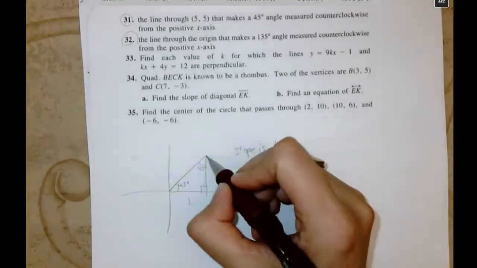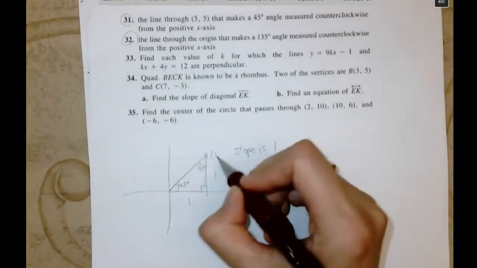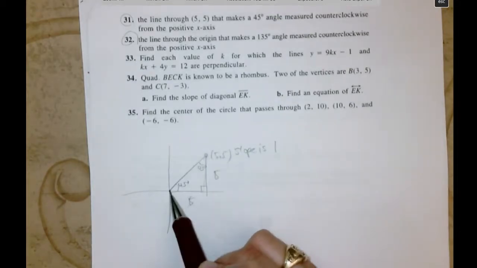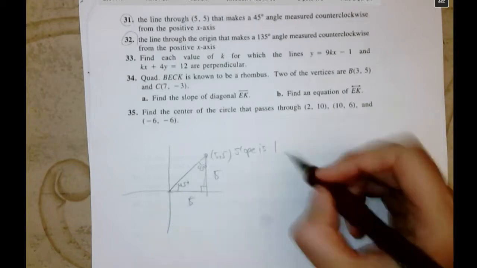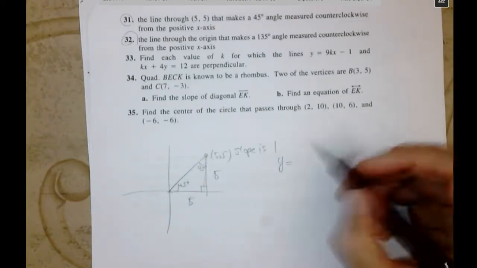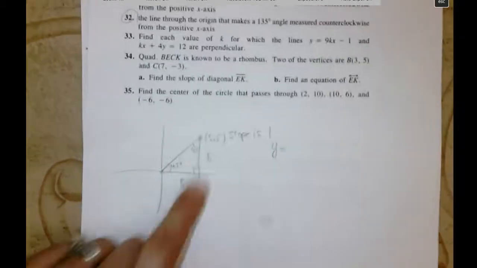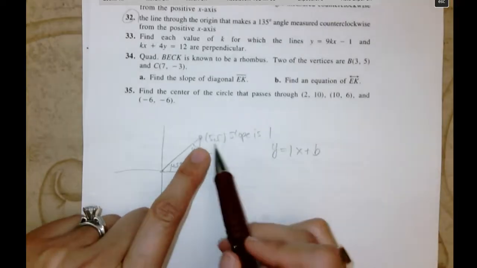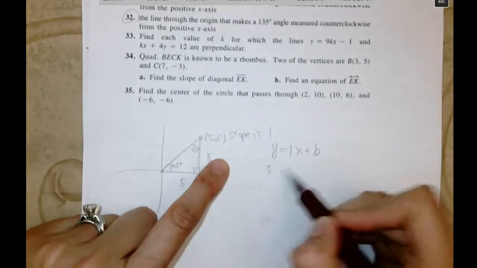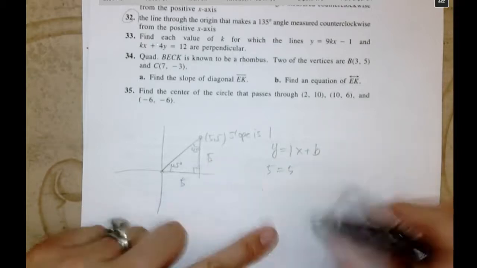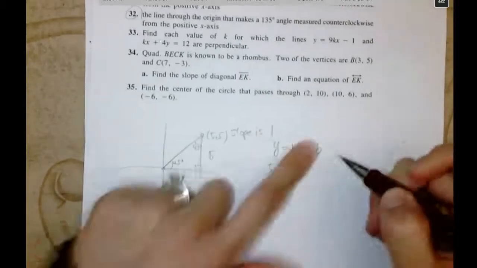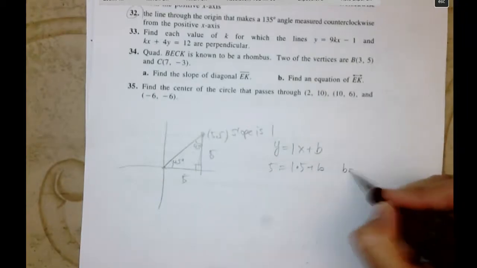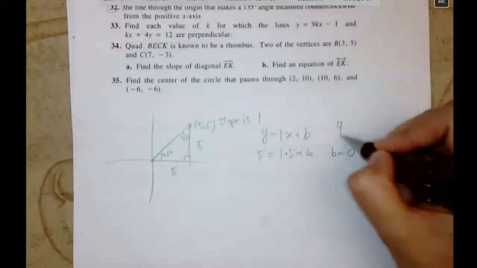Then it goes through 5 and 5. Let's say this is 5 and 5. It has to go through the origin, so the intercept b is 0. If you're not sure about that, you can plug it in. So it's 1x plus b, and you have to go through this point. 1 times x is 5, plus b. So this is 5 and this is 5, so b has to be 0. So the equation is y equals x.